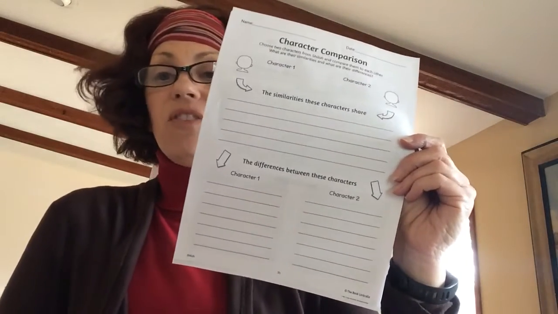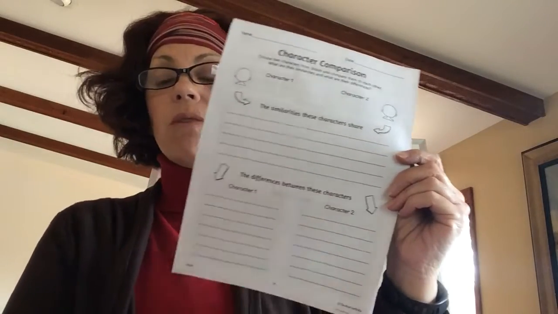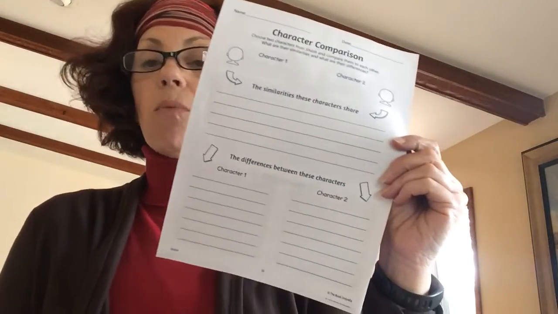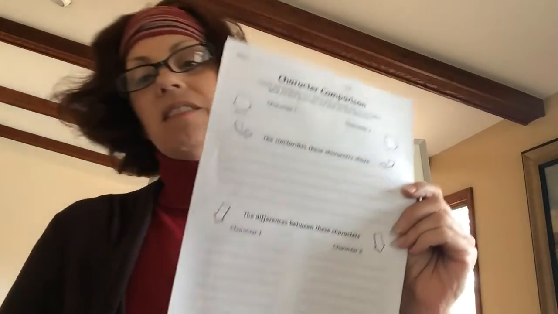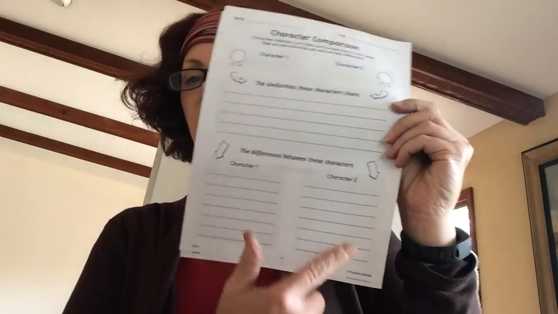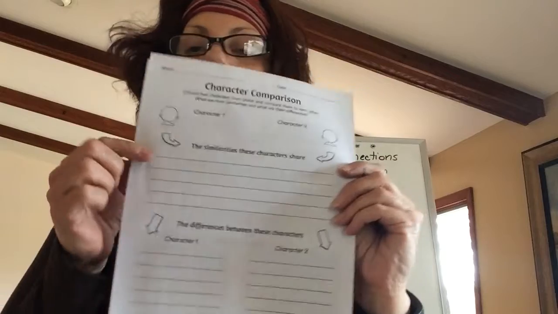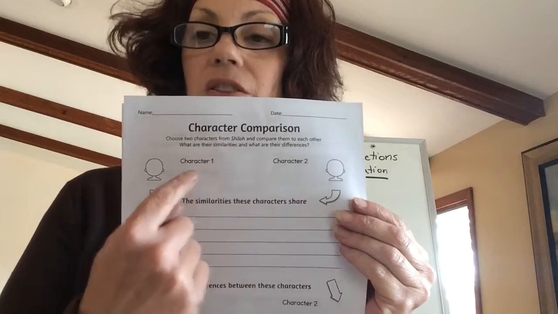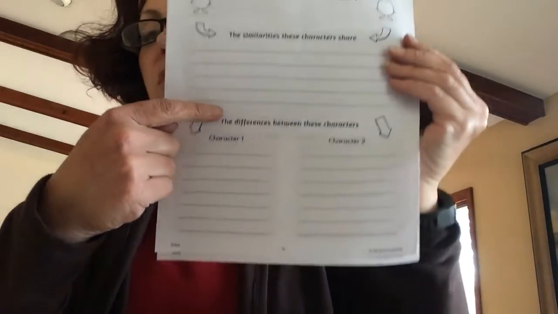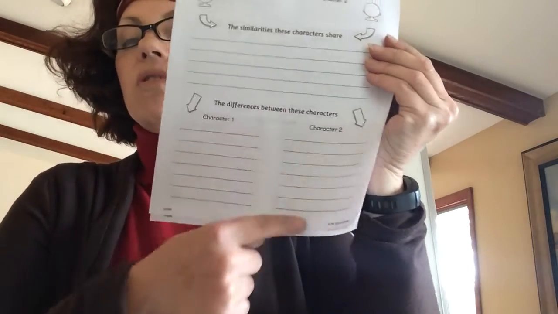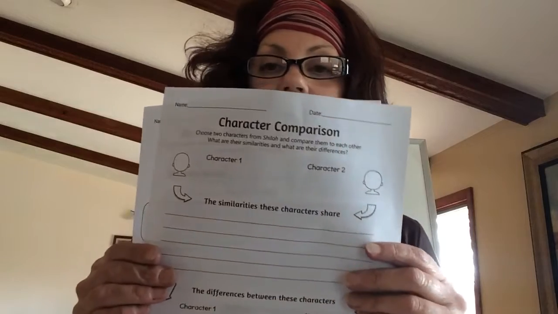Again, if you chose a man and a woman, one might be a man, one might be a woman. That is a difference, but I want you again to go a little bit deeper. And again, think of those character traits: obedience, kindness, selfishness, selflessness, giving, caring. Are they different? So you're going to compare two different characters. The most important thing about this sheet is that you make sure that you put the character's name on the top here and that it continues down to this section right here. So this one's going to continue down to here. So that's that sheet, comparing two characters.